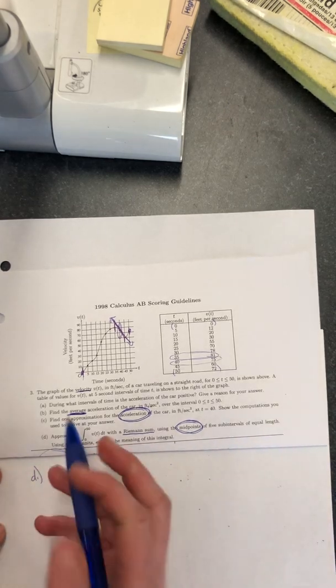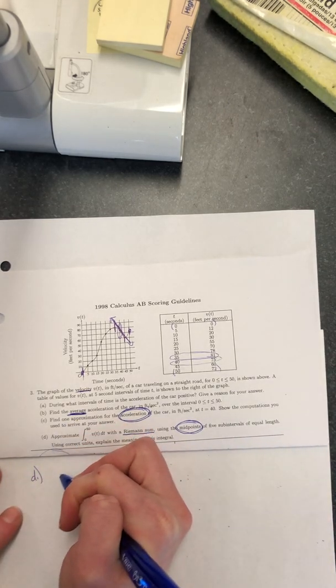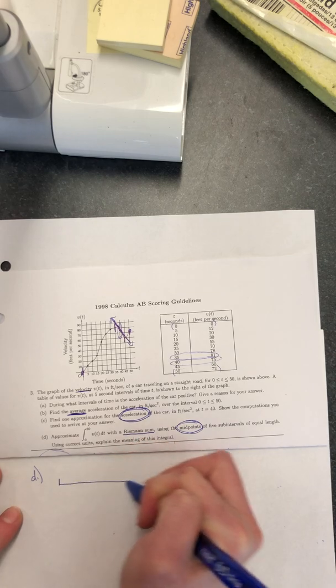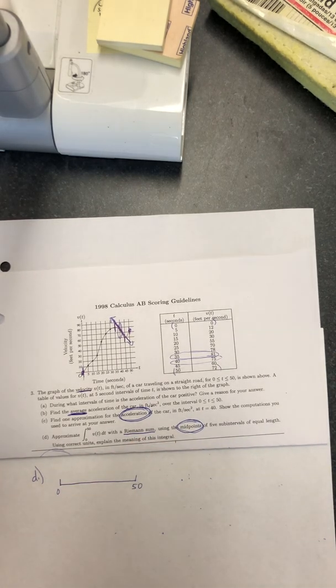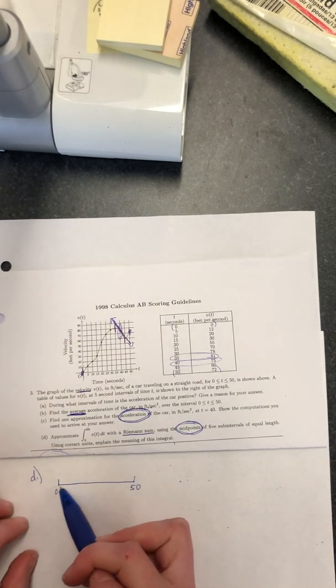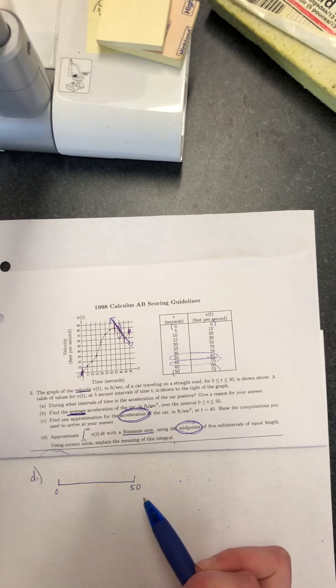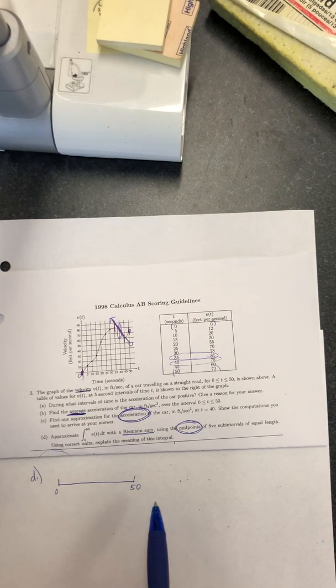Well, let's think about this. I'm going a total distance of 0 to 50, and I want 5 subintervals. What is the length of the rectangle that I could fit from 0 to 50 if I could only use 5?